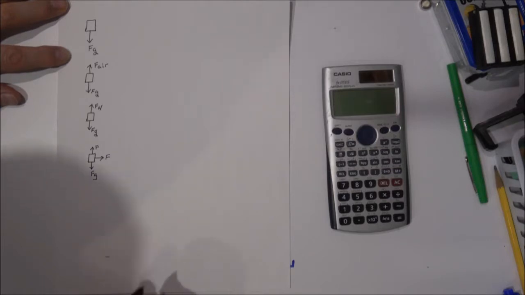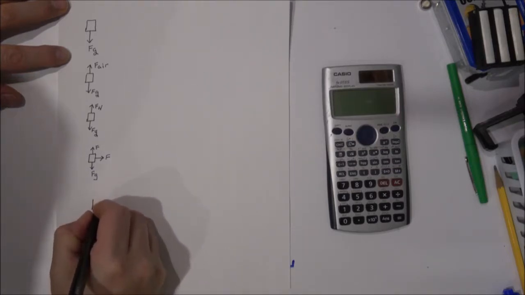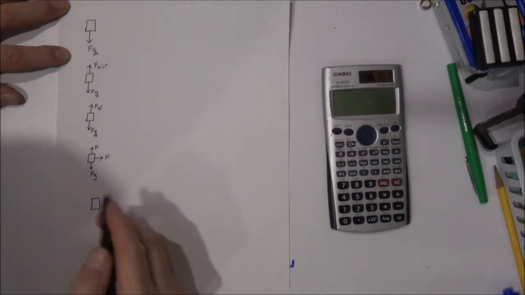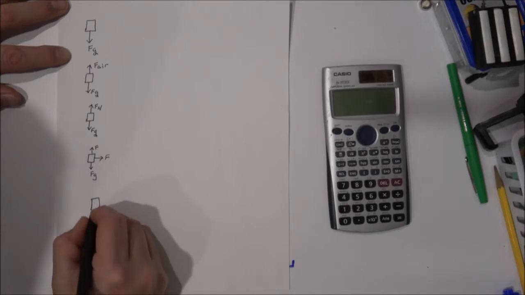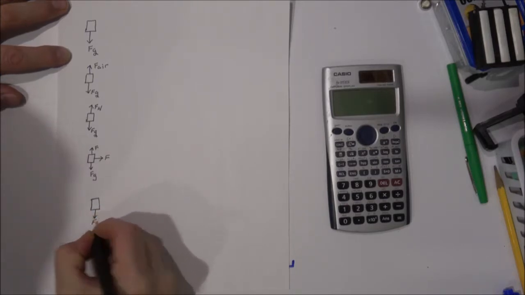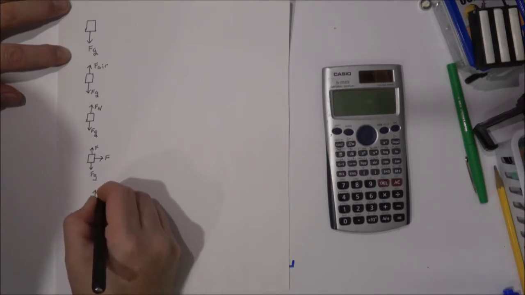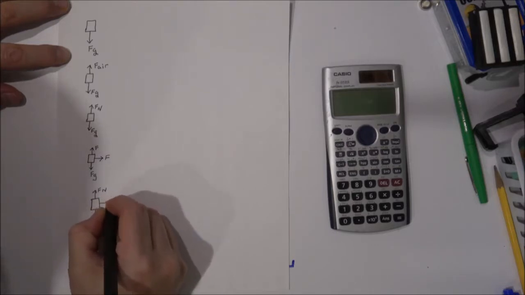Let's add one more thing. So we'll do the same thing. We'll draw our box. Now we're going to have, instead of a cart, a box. This one's definitely going to be a box or a block or something. So we're going to have the force of gravity. We're going to have a normal force. We're going to have our pull to the right.